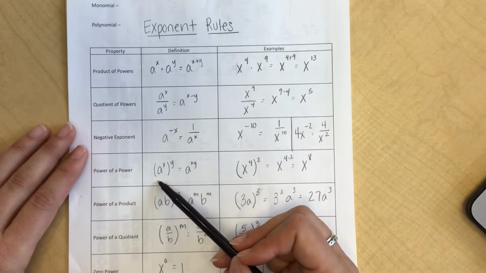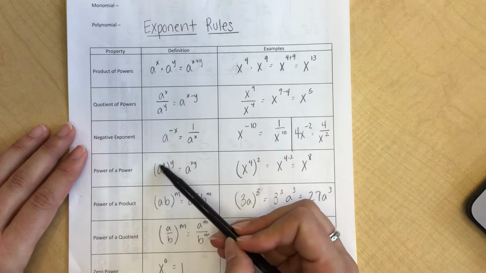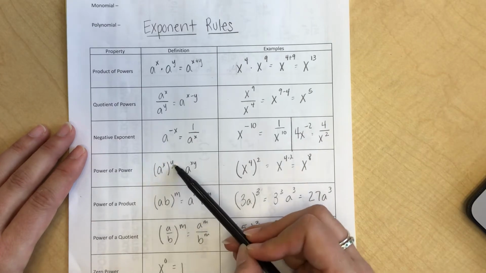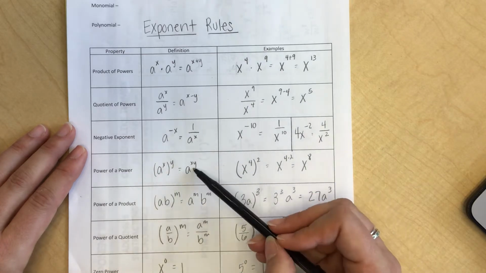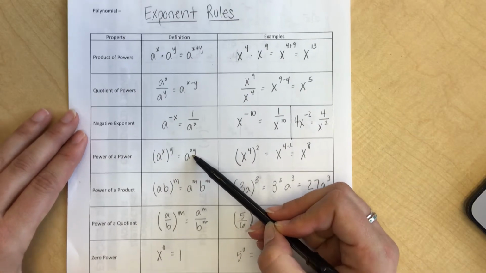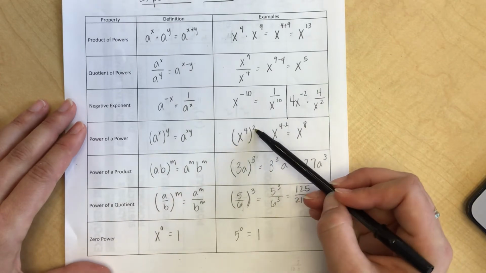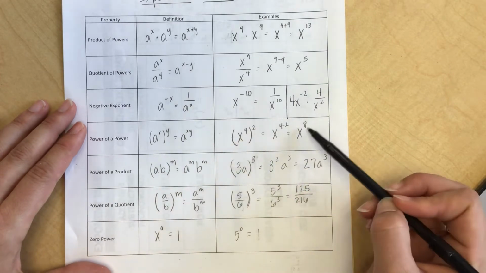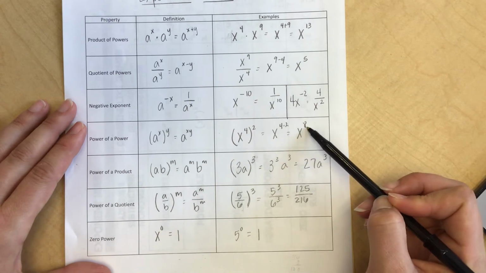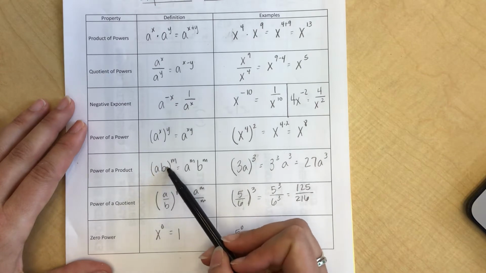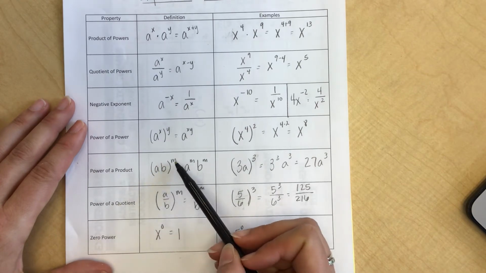All right, power to a power. So we have inside parentheses, a raised to the x, and we're taking all of that and raising it to the y. So what you do is you multiply your exponents. So x raised to the 4, all raised to the 2, power to a power, multiply, so we get x to the 8th.